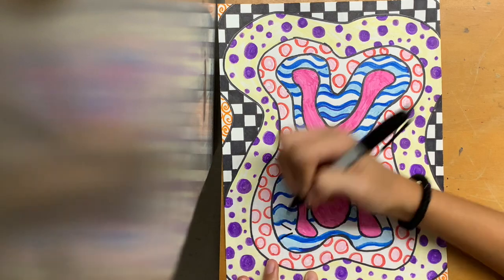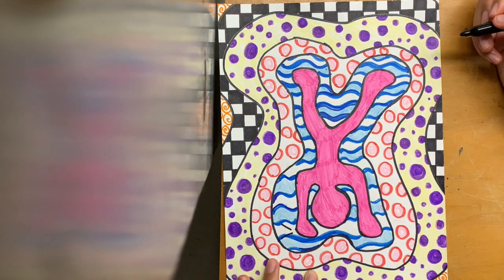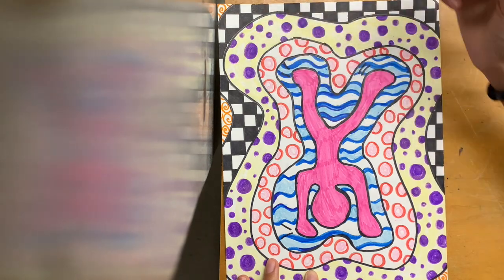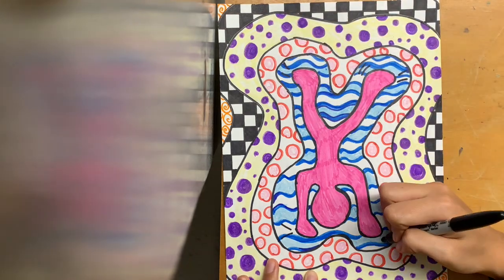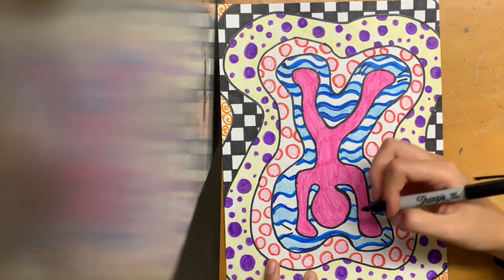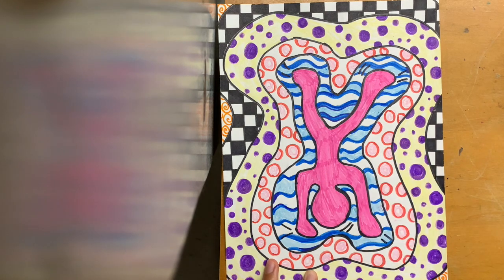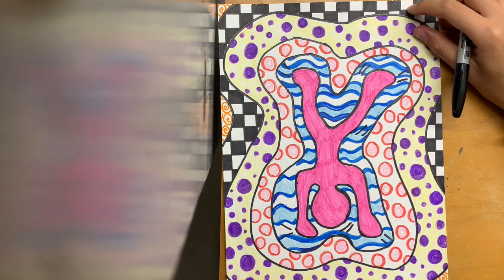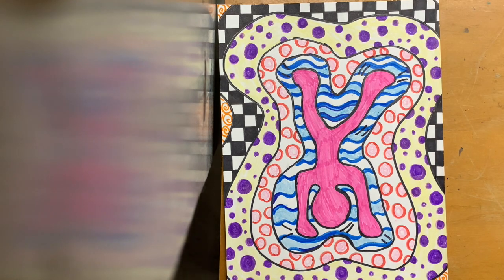Last but not least, I'm adding my action lines, just like Keith Haring would for his characters. So I am adding some action lines by my character's feet and hands and head, so it looks like they just pushed up into a handstand.